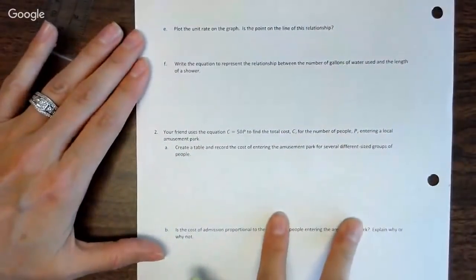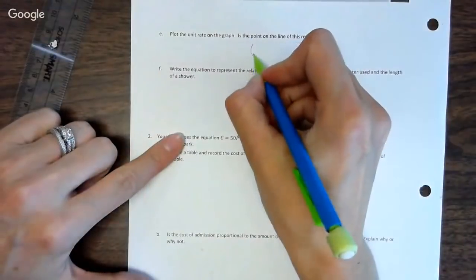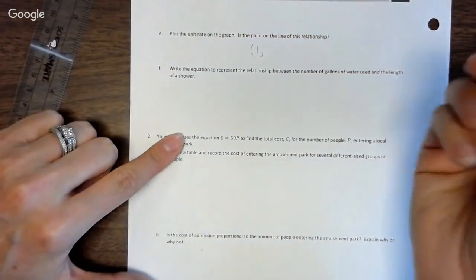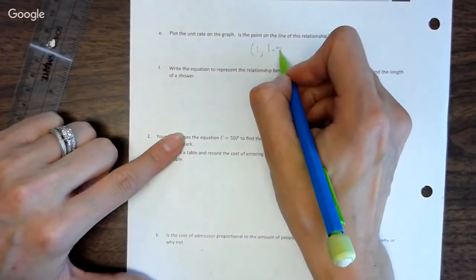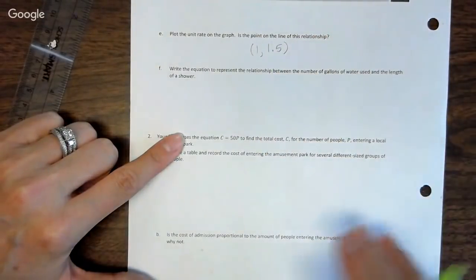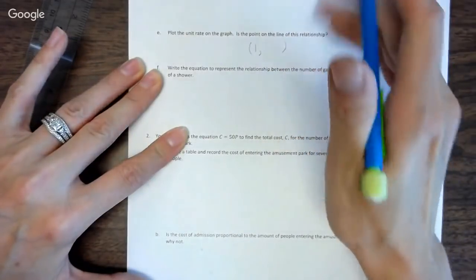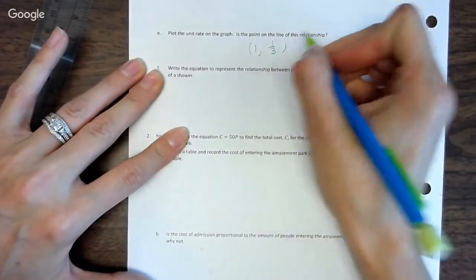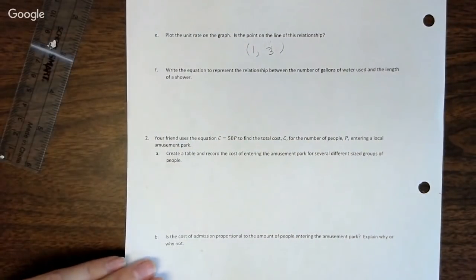All right, next page. Let's plot the unit rate on the graph. Now remember, unit rates always fall under the point 1, because a unit rate is when the bottom number is 1. 1/3 was our unit rate. So that would be the point 1 and 1/3.